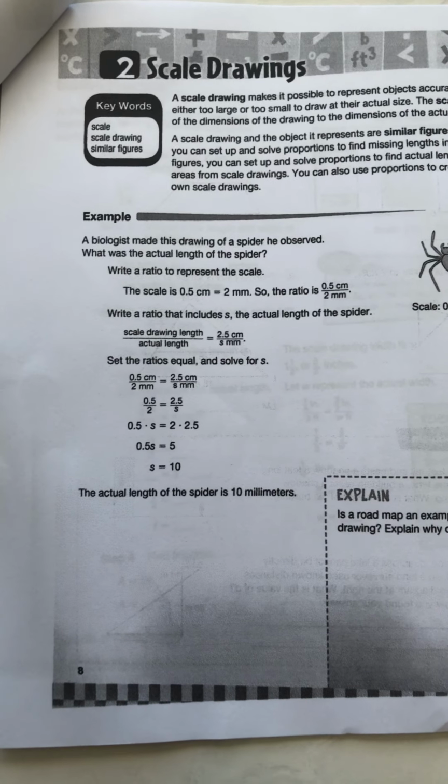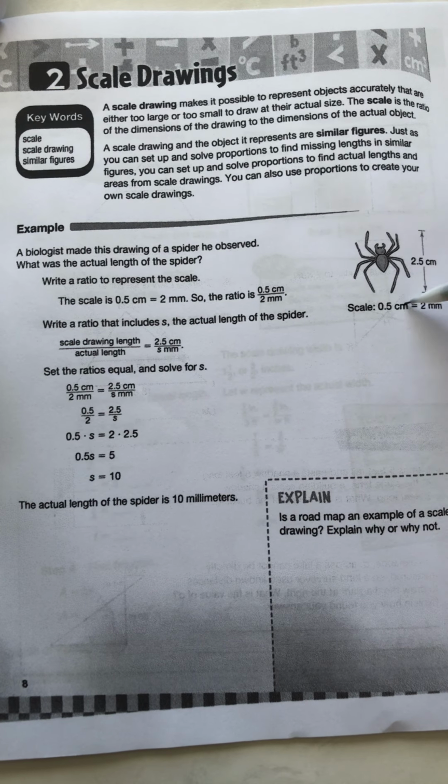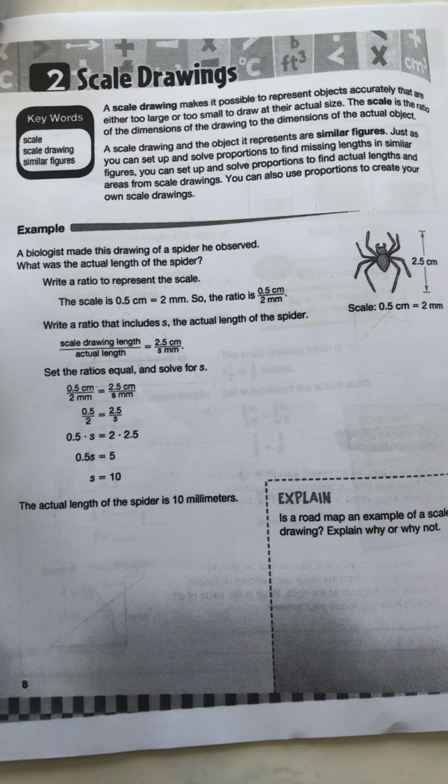All right, next lesson is scale drawing. So this is taking what you just learned in that lesson and being able to actually draw a scale or come up with another measurement for something either larger or smaller. Scale drawing makes it possible to represent objects accurately that are either too large or too small to draw at their actual size. The scale is the ratio of dimensions of drawing to the dimensions of the actual object. I think we did this when you were in 5th grade in MTSS.